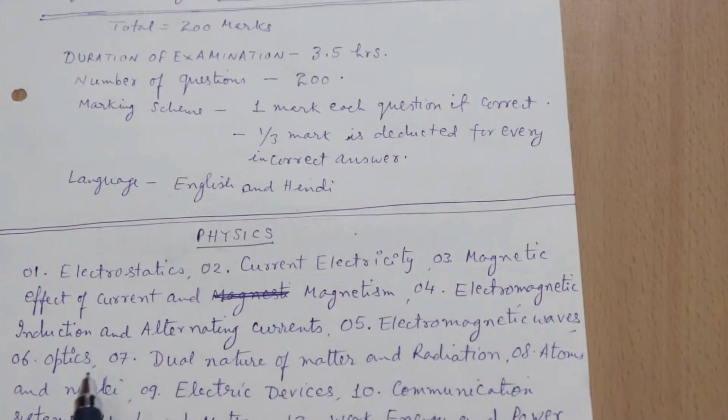Then electromagnetic induction and alternating current. The electromagnetic waves, the optics will be there, dual nature of matter and radiation, and atoms and also nuclei, electronic devices, the communication system will be there.